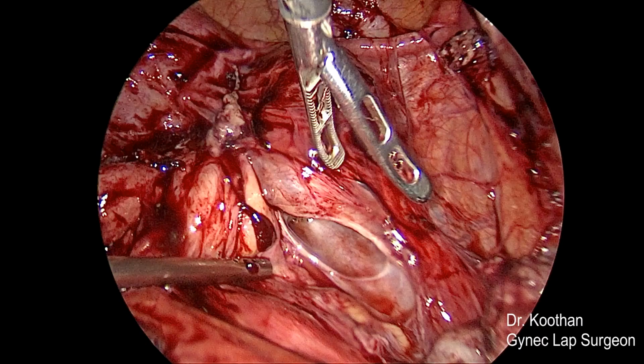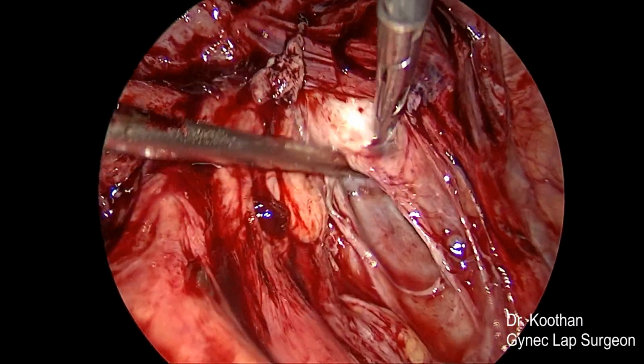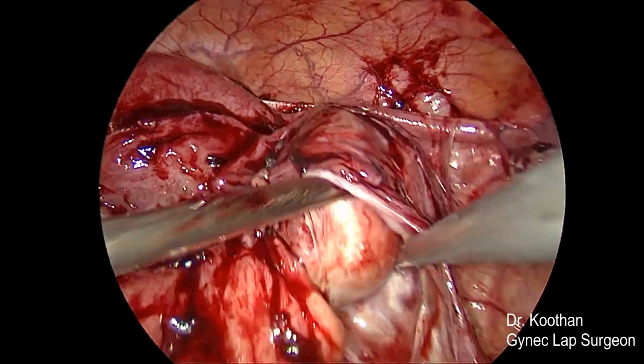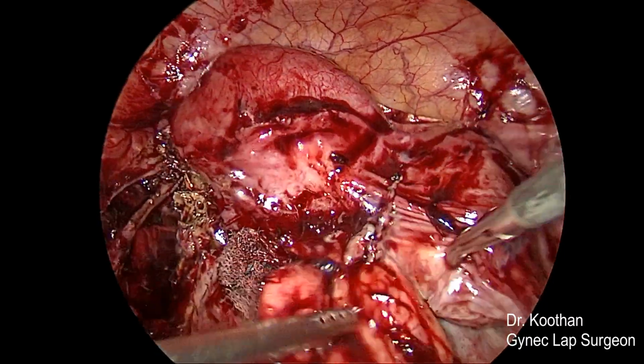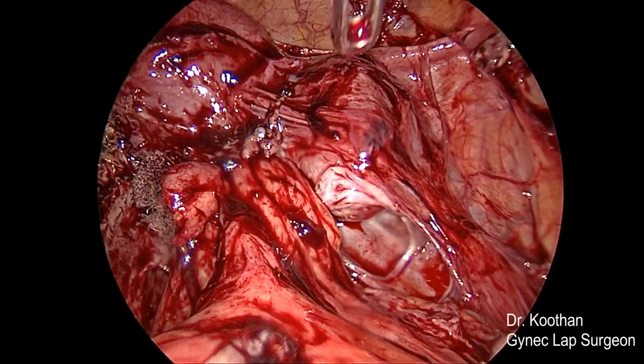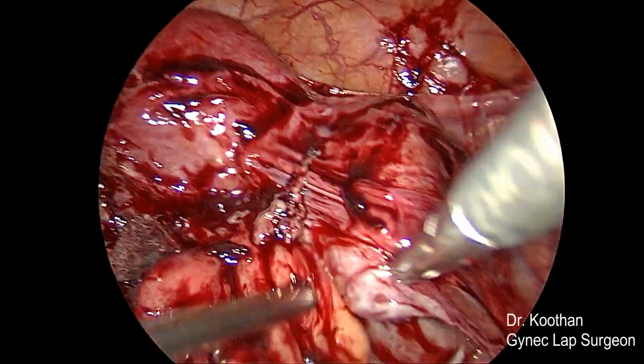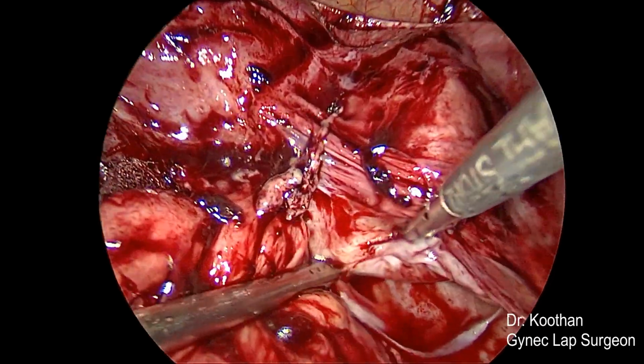Now we are separating the plane between the mesorectum and the Pyosalpinx. The Pyosalpinx is also densely adherent to the posterior pelvic wall. It is very densely adherent.